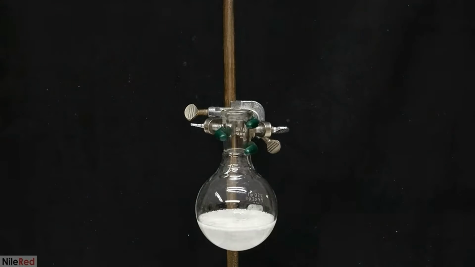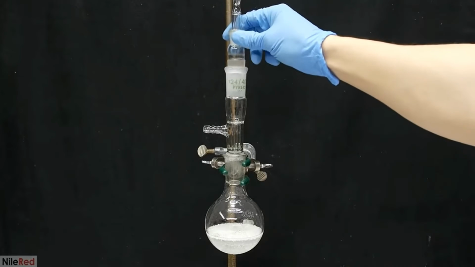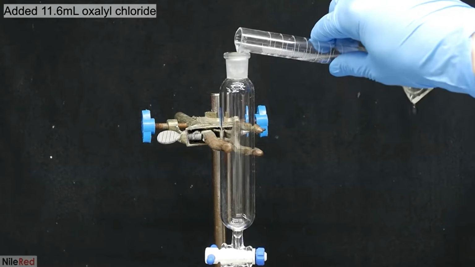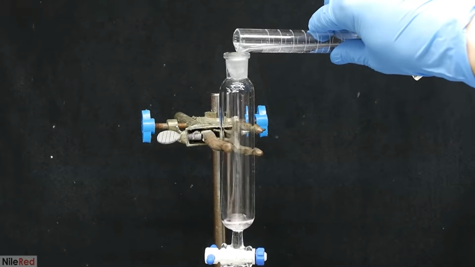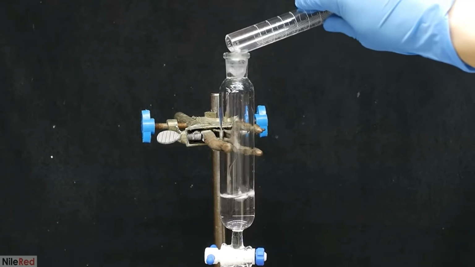I took away the funnel and replaced it with a vacuum adapter. Above the adapter, I attached a small addition funnel and I added 11.6 milliliters of oxalyl chloride. Oxalyl chloride is a very dangerous and corrosive liquid, and you can see it fuming.